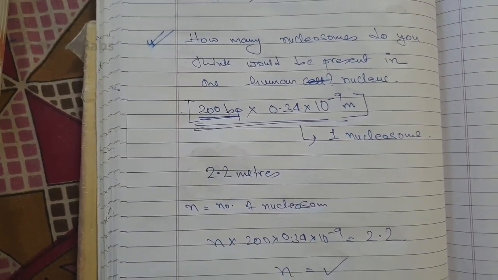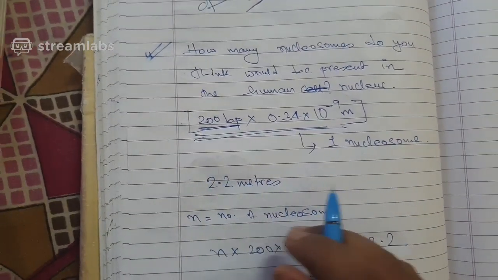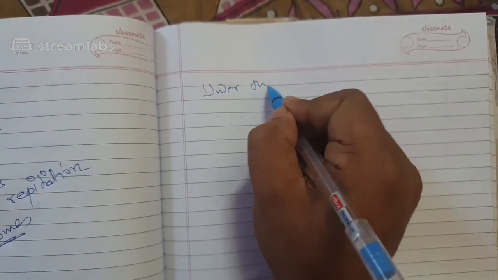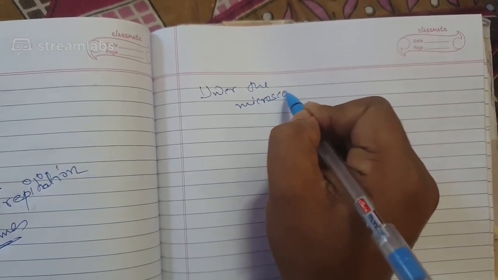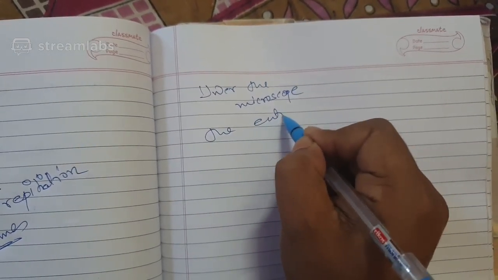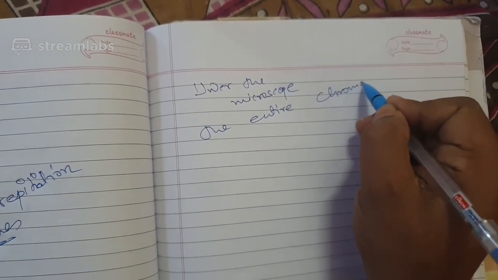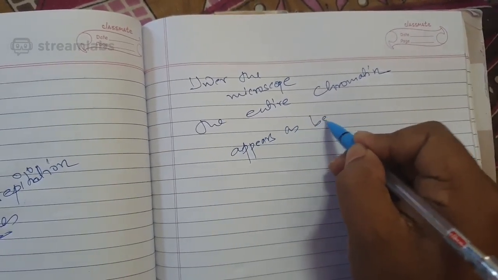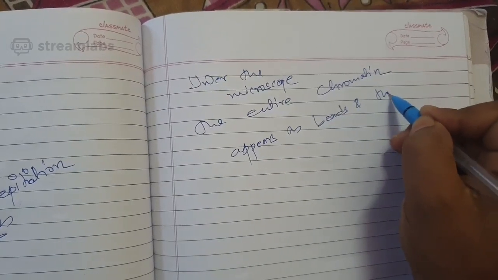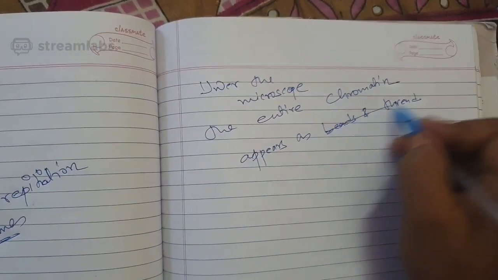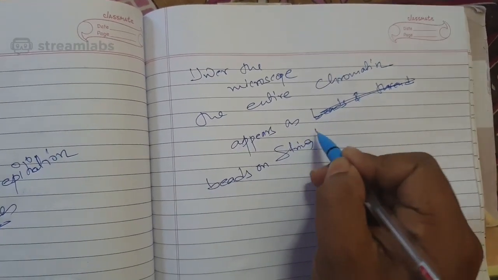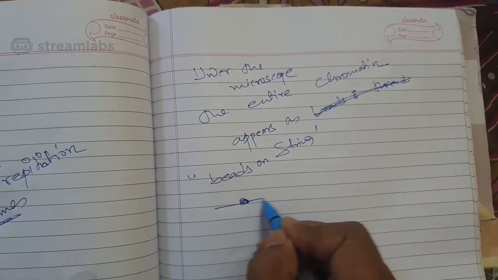Okay. Remember that under the microscope, the entire chromatin appears as a beads and threads structure, or beads on string structure. So that means there is a string with bead, string.